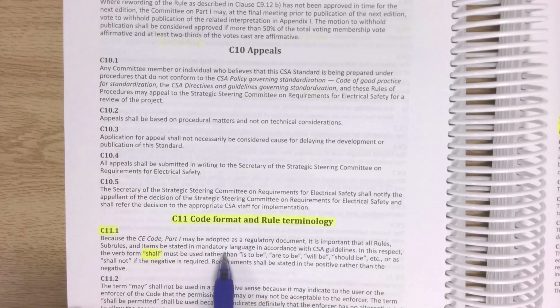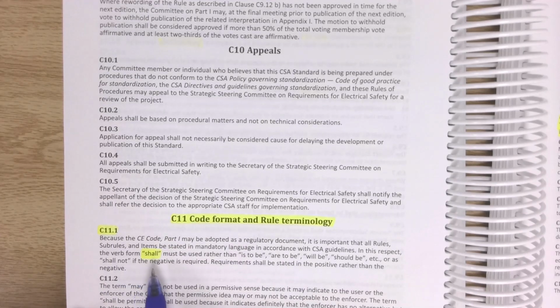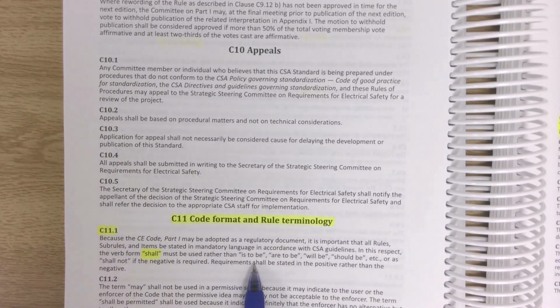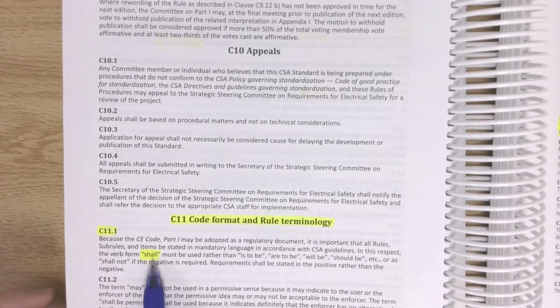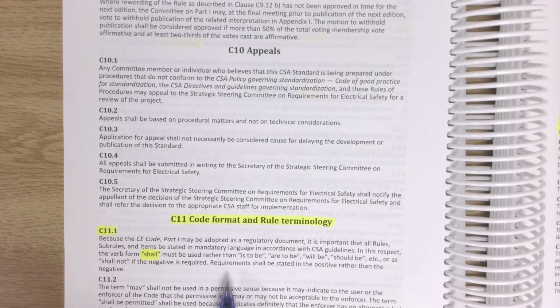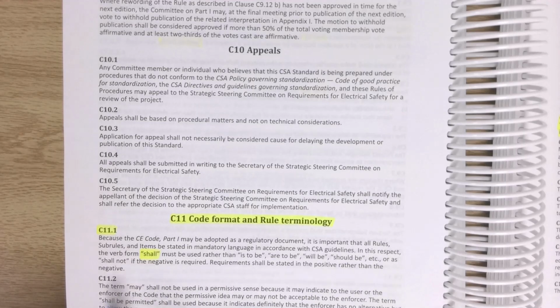So mandatory language is maybe a verb in the form of shall. The code book is not going to say, well, you should maybe do this or that, and maybe this should be this way. It's saying you shall do this because it's a minimum. It's what you have to do. Or as shall not, if the negative is required.